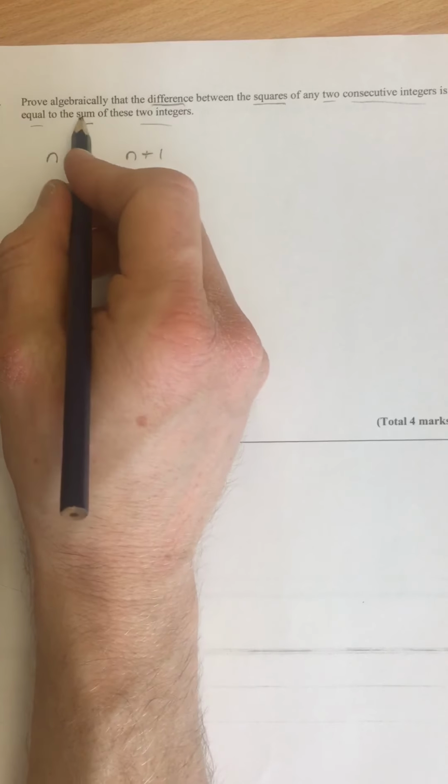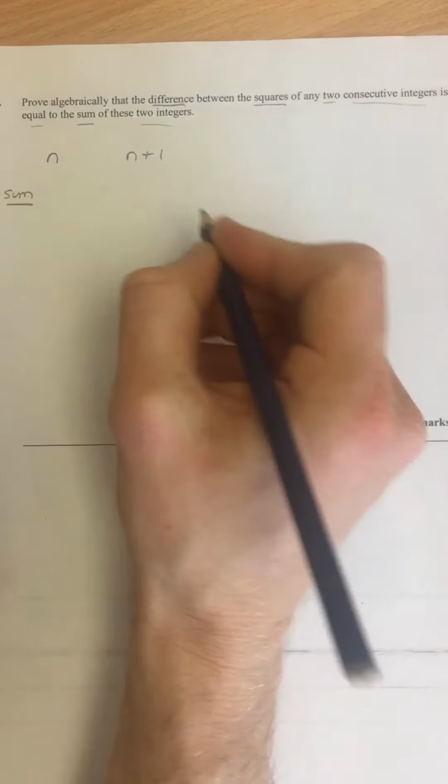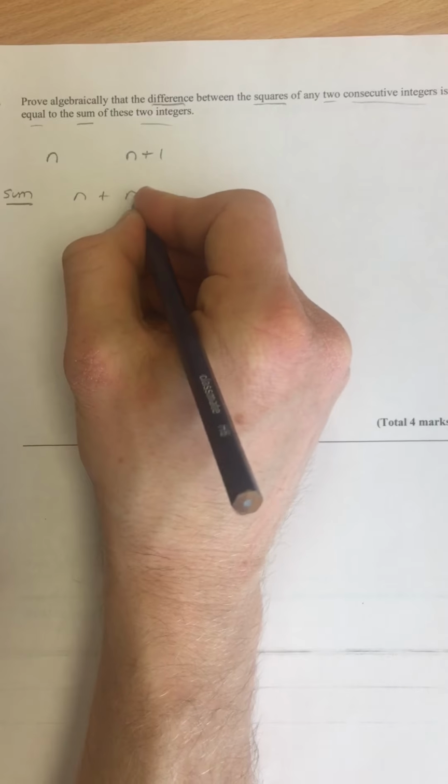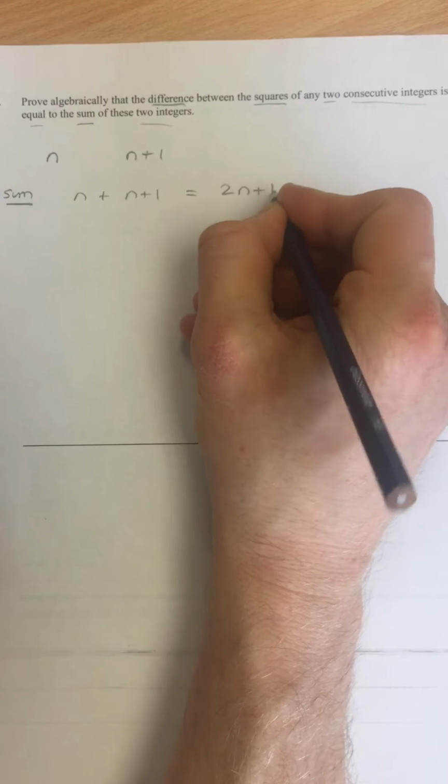Let's do the easy part first. Let's work out what the sum is. So the sum of those two integers will be n plus n plus 1, which is equal to 2n plus 1.